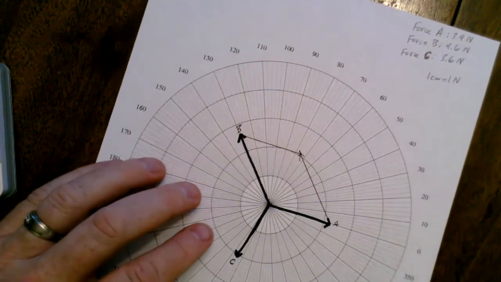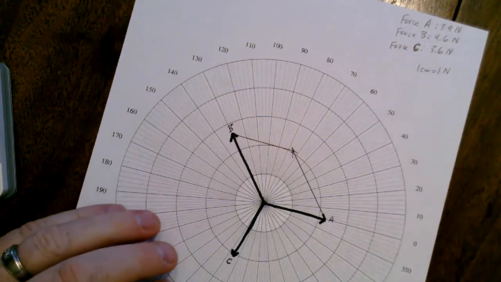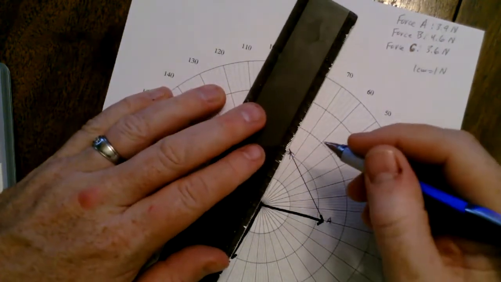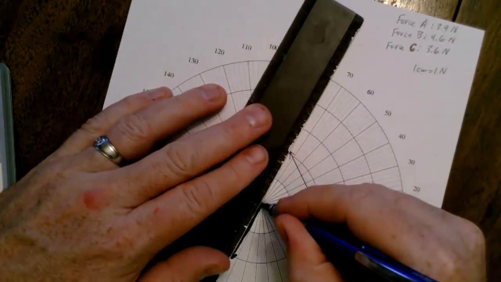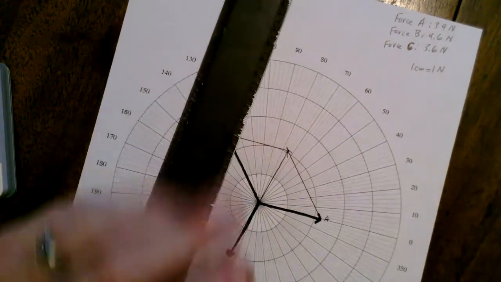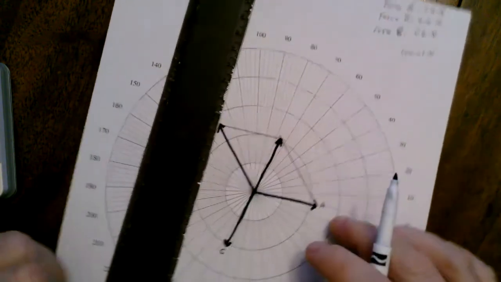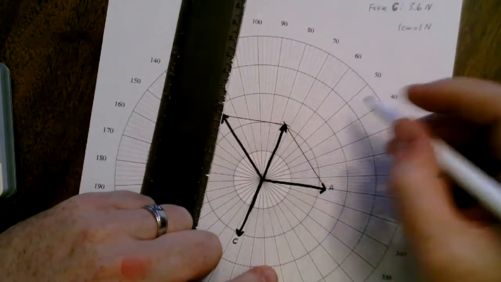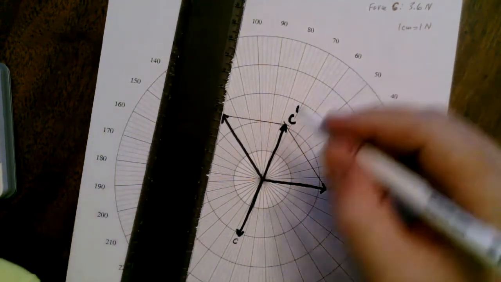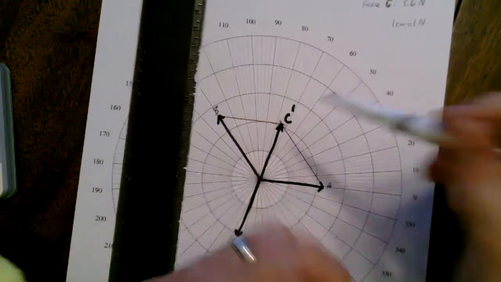What we're going to do is draw the diagonal of that. The diagonal should be basically the resultant of A and B together. So I'm going to come right here, and go to that point right there. Like that. And we're supposed to label that. We'll call it C prime. So this is PC prime, which is the resultant of these two vectors.